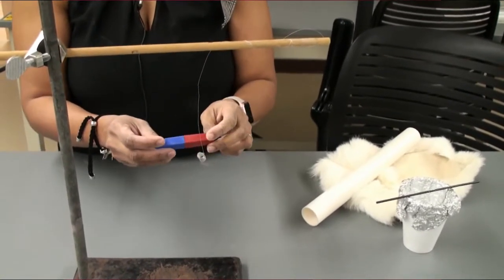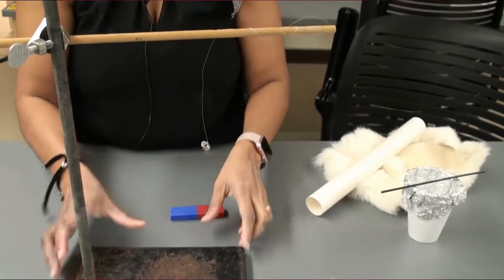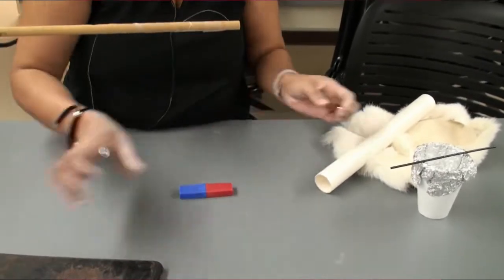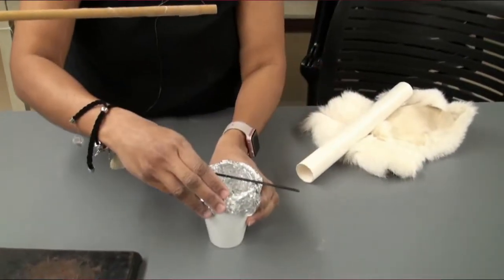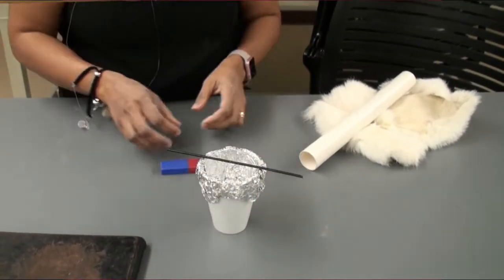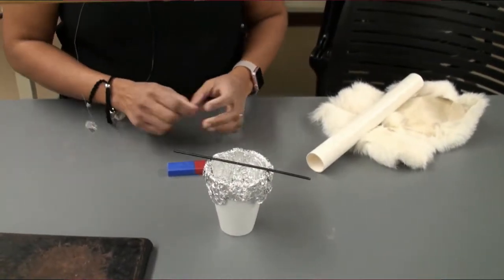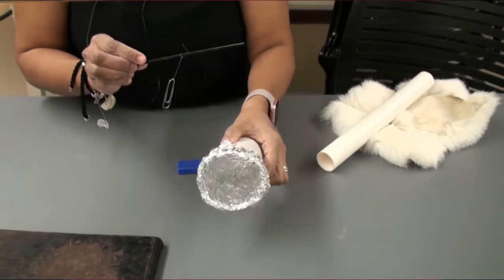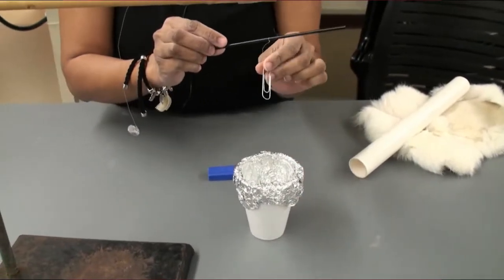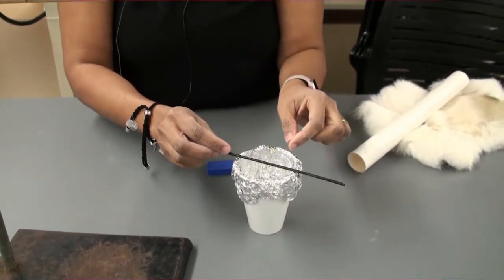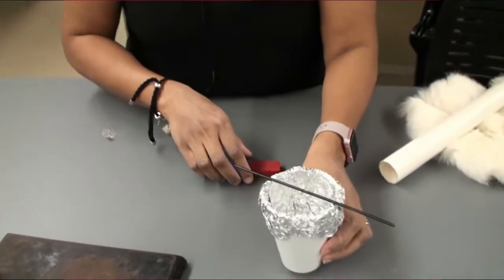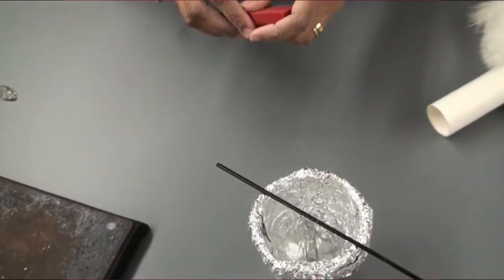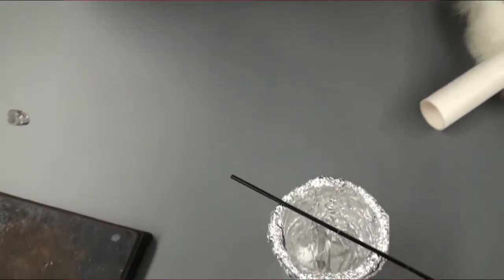The other part is this one, page number 114, capital E. Here you have an aluminium foil, and here you have a clip. First let's check the magnetic interaction between the paper clip and the magnet.